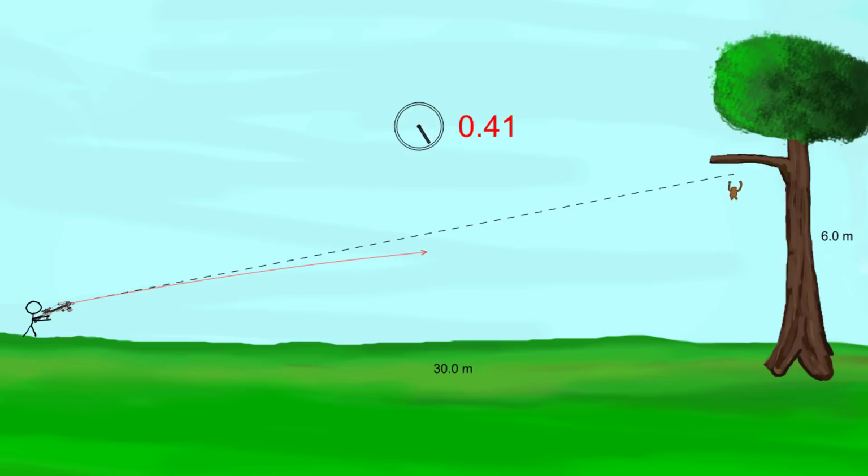And actually, you may be surprised to find out it doesn't even matter how fast the hunter shoots the arrow. He can fire 10 different arrows at 10 different speeds, and no matter what, each arrow will hit the monkey in precisely the same spot. So no matter what, the monkey always dies.